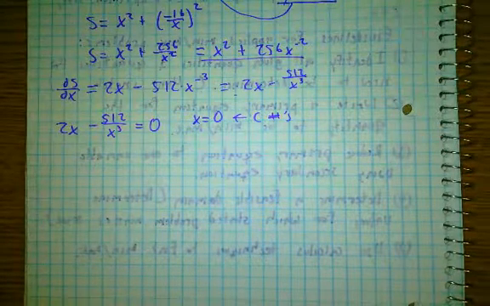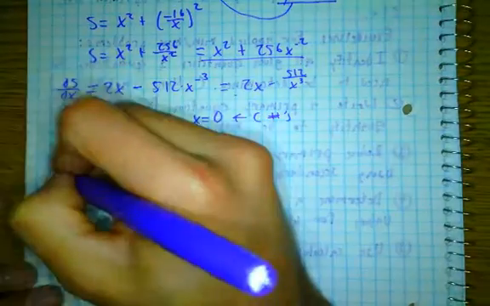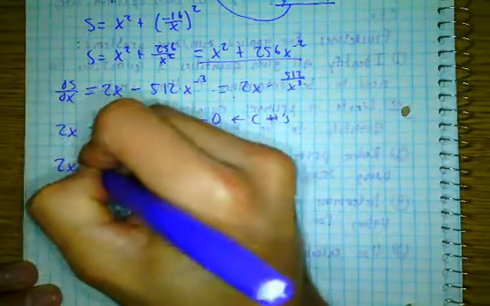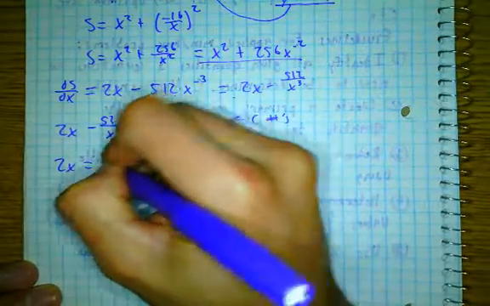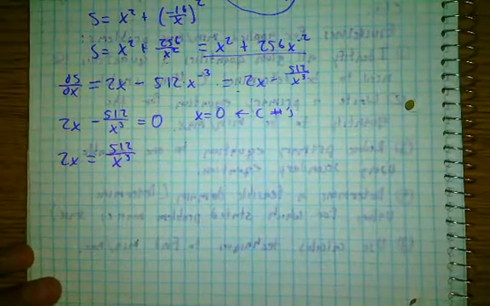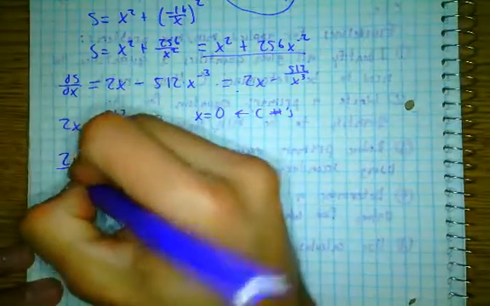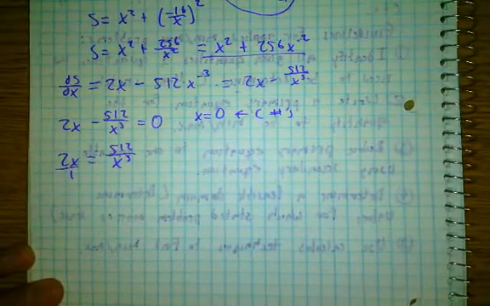Okay, so then 2x equals 512 over x to the third. Now what? So cross multiply, right? Okay, or you can multiply both sides by x to the third, same thing, right?